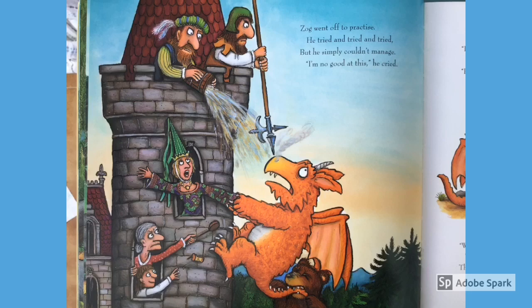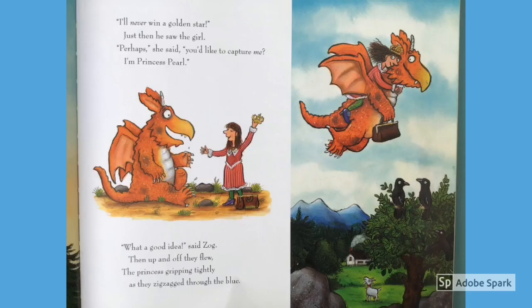"I'm no good at this," he cried. "I'll never win a golden star." Just then he saw the girl. "Perhaps," she said, "you'd like to capture me. I'm Princess Pearl." "What's a good idea?" said Zog. Then up and off they flew, the princess gripping tightly as they zigzagged through the blue.